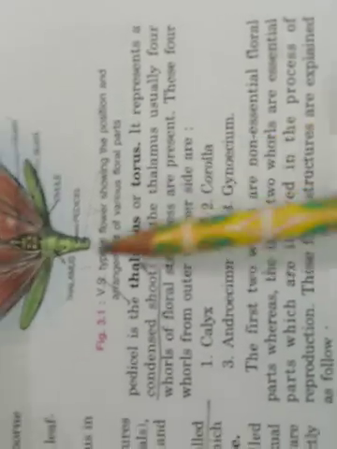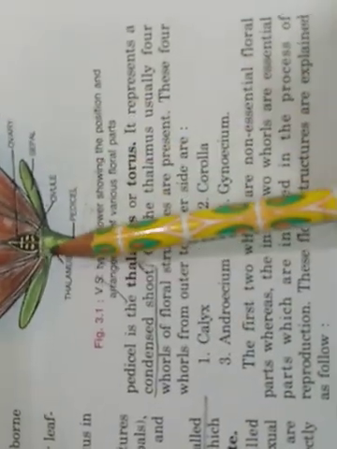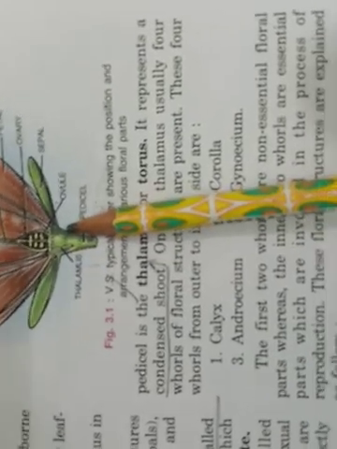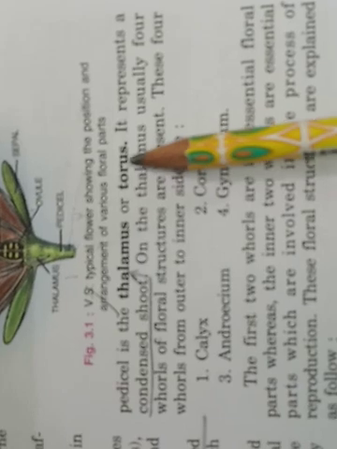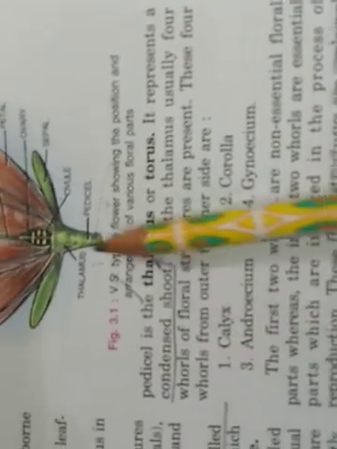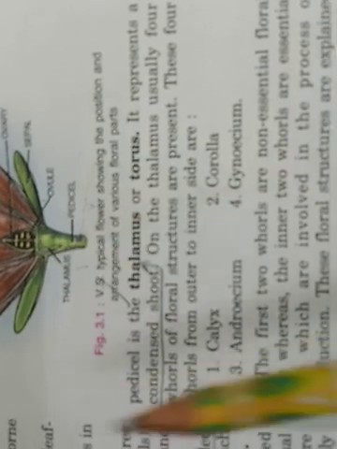The other end of the pedicel is the thalamus or torus. I told you that all the floral rolls are arranged on a flat or conical structure, and that is known as the thalamus, or it is also known by the name of torus. It represents a condensed shoot. That means this thalamus is a condensed shoot.